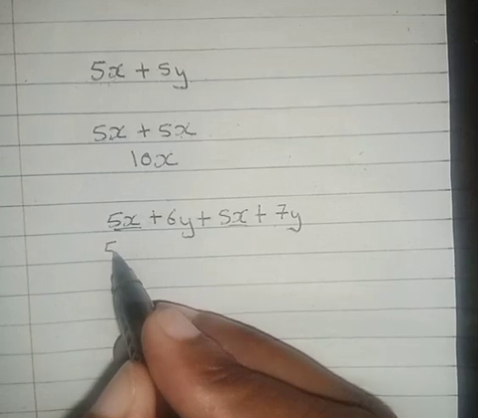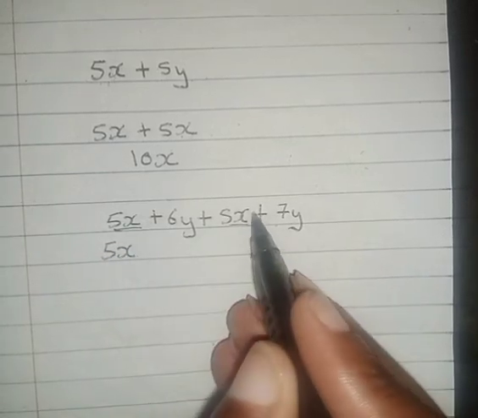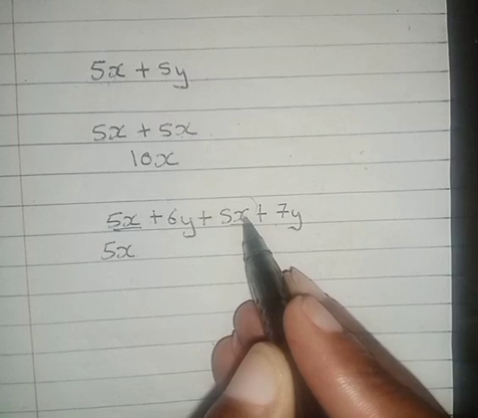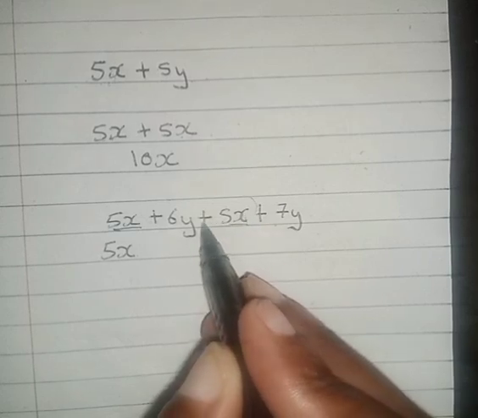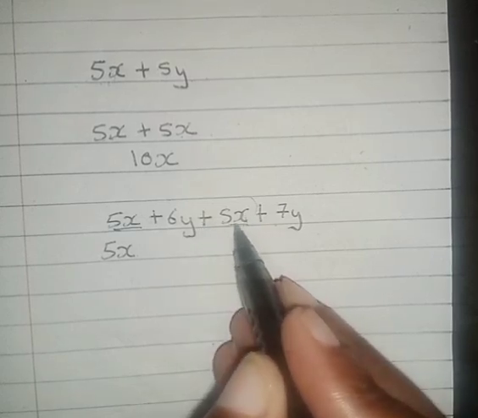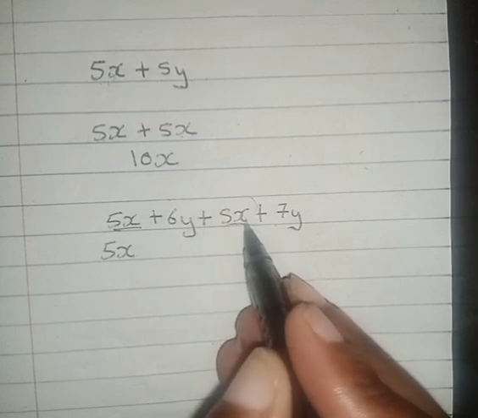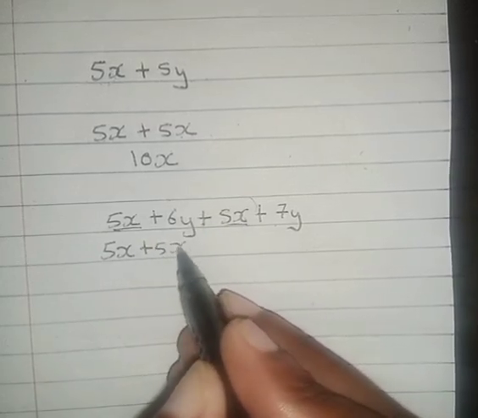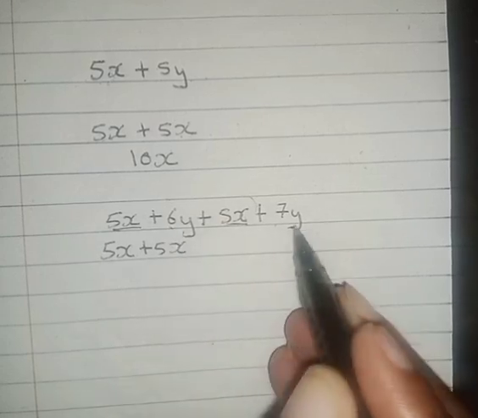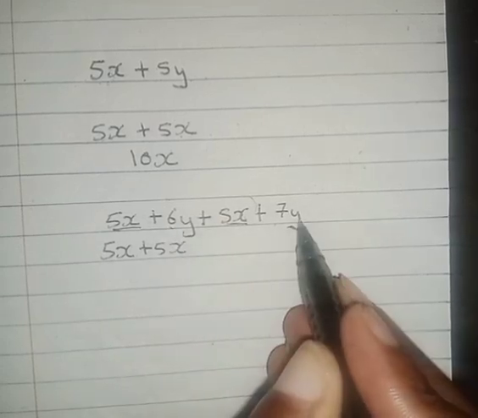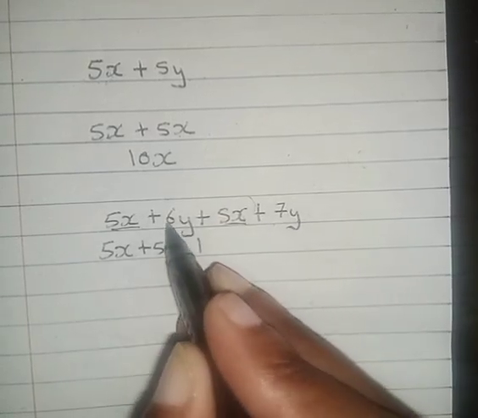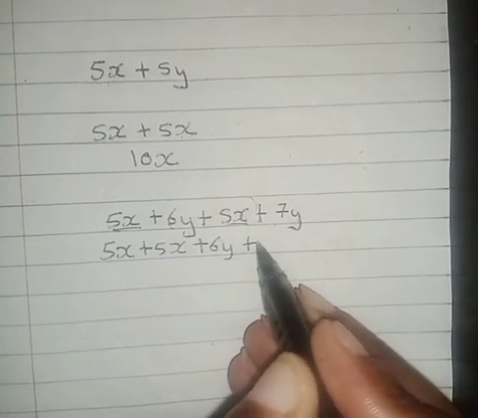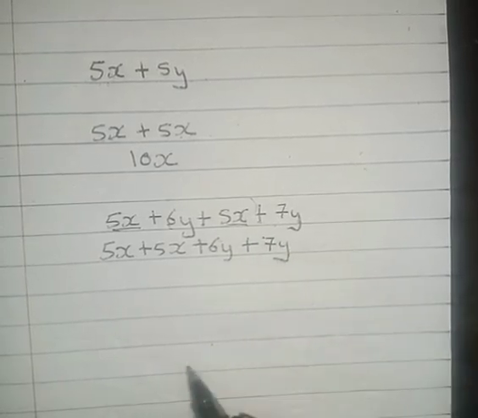So I'll begin with these 5 tomatoes, then these tomatoes also. When you're collecting like terms, collect together with the sign in front of the number. So here 5x has a positive, so we put positive 5x. We are remaining with the onions. Let us put the onions together. So we have 6 onions plus 7 onions, like that.